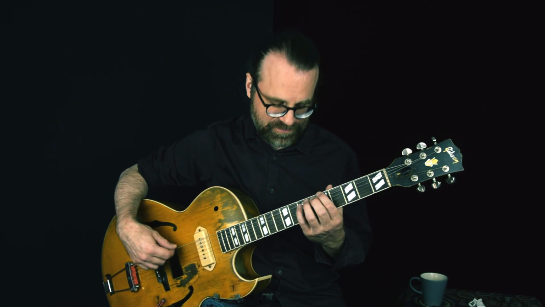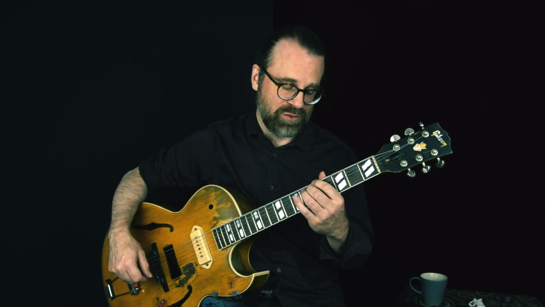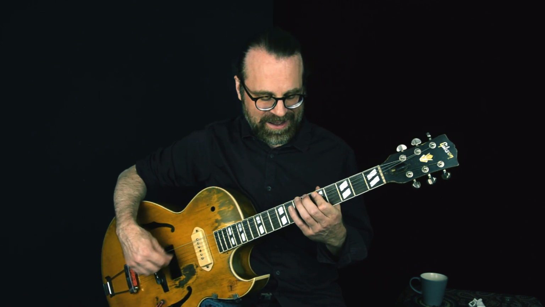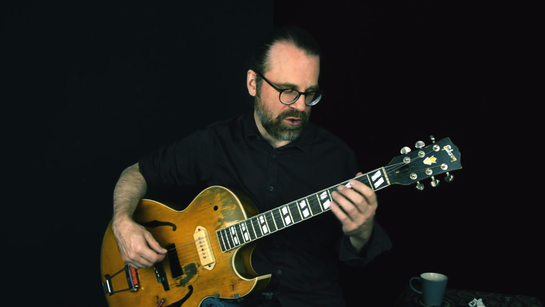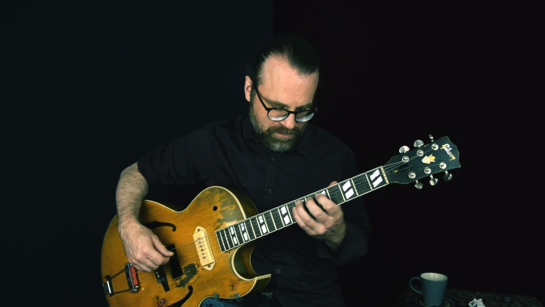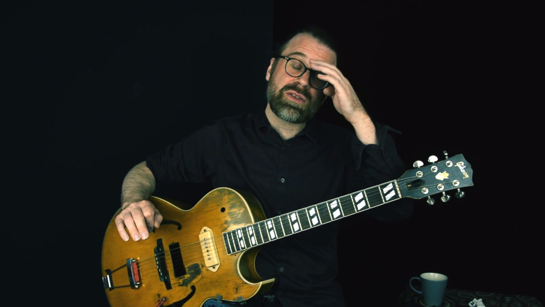So no F, no minor 3rd, but instead a kind of suspension, which we will not resolve immediately, by playing the 2 instead of the 3.